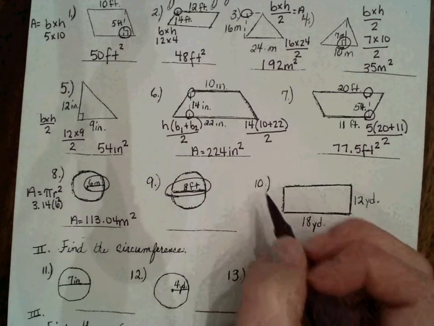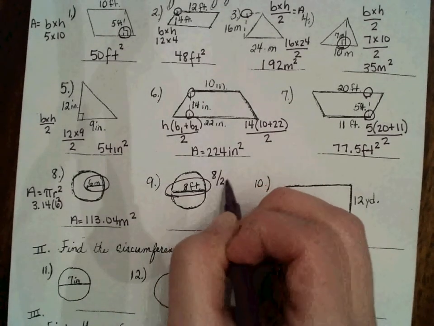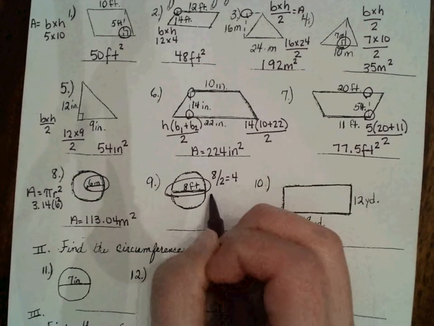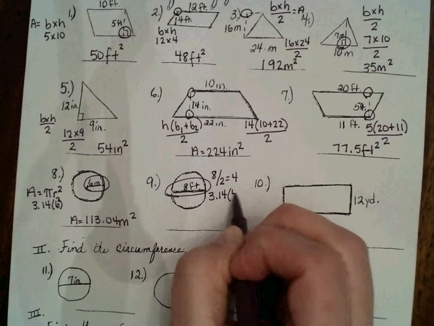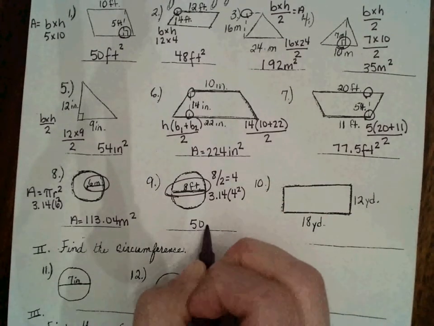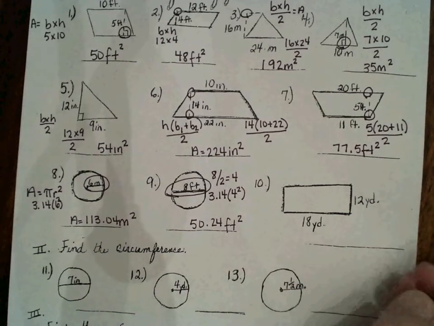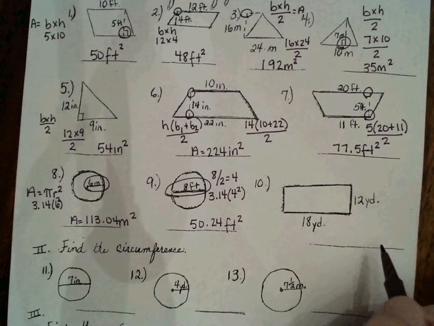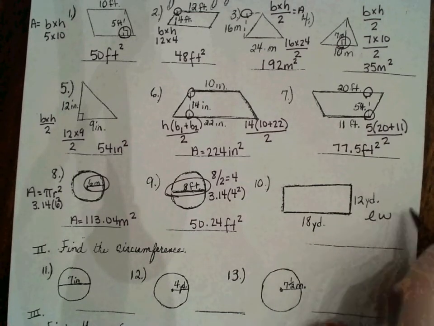For number 9, we have a diameter going all the way across. So first, to find my radius, I've got to cut it in half. 8 divided by 2 gives me 4. So pi 3.14 times my radius of 4 squared is going to end up giving me 50.24 feet squared.